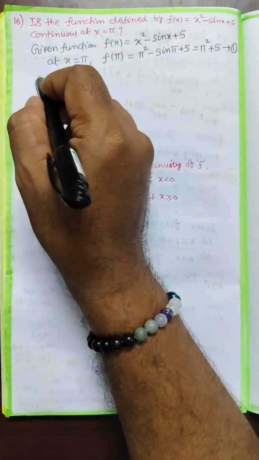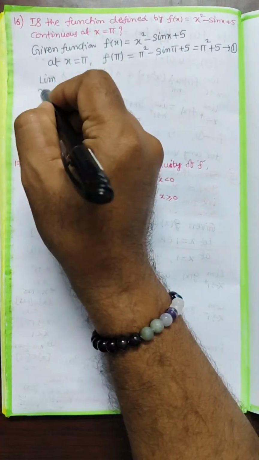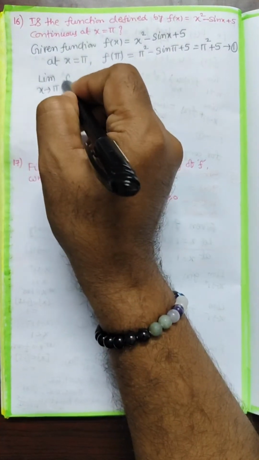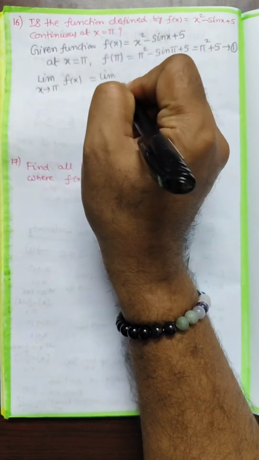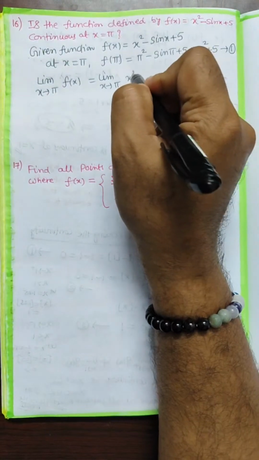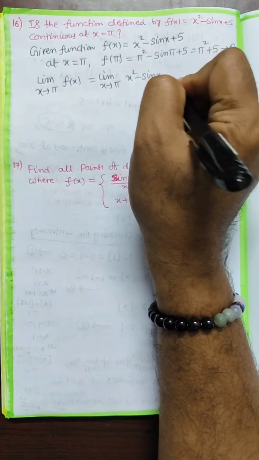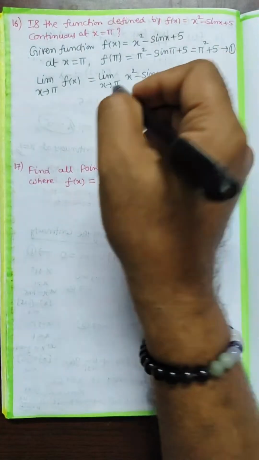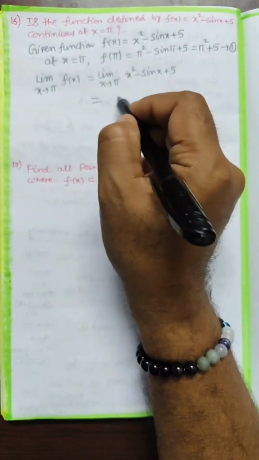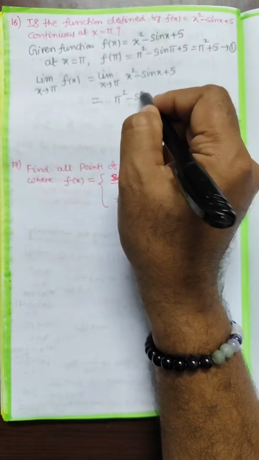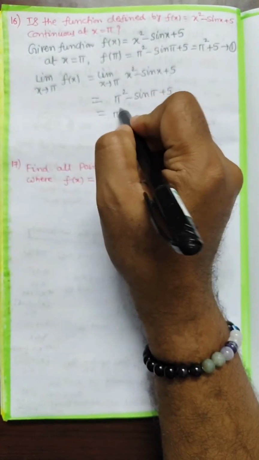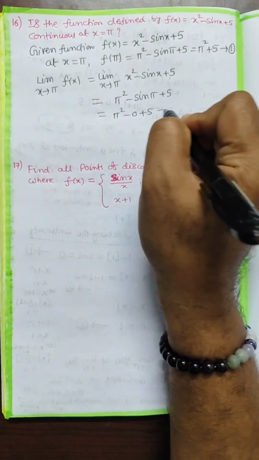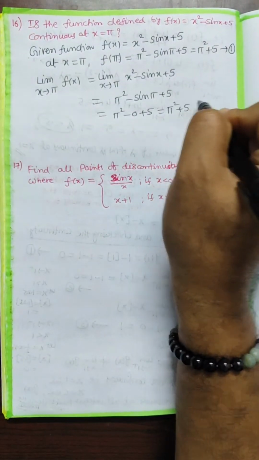F of pi, how does it come? By taking the limit x tends to pi, f of x, limit x tends to pi, x square minus sin x plus 5. So x is equal to pi, substitute pi square minus sin pi plus 5, which is equal to pi square minus 0 plus 5 equal to pi square plus 5, equation number 2.